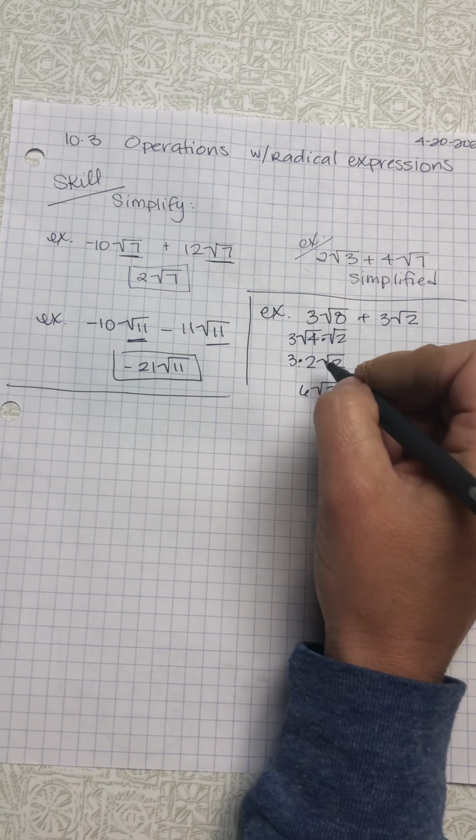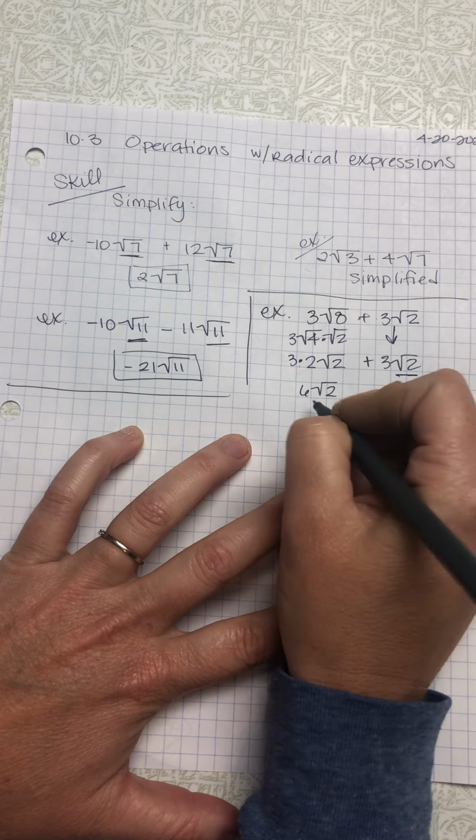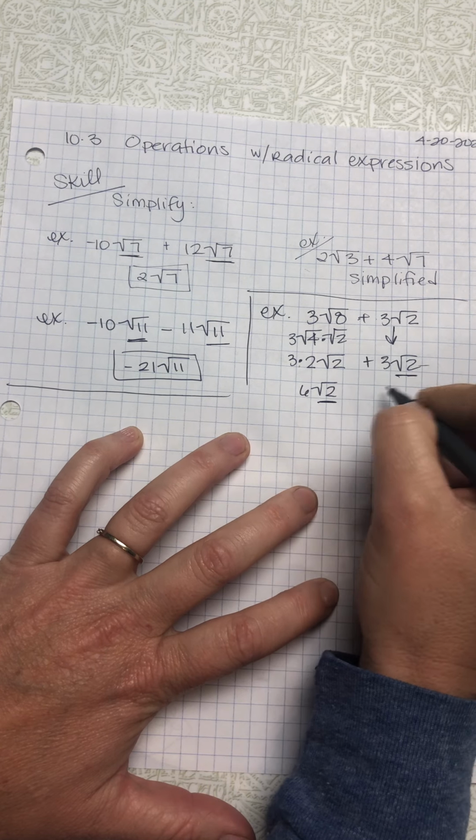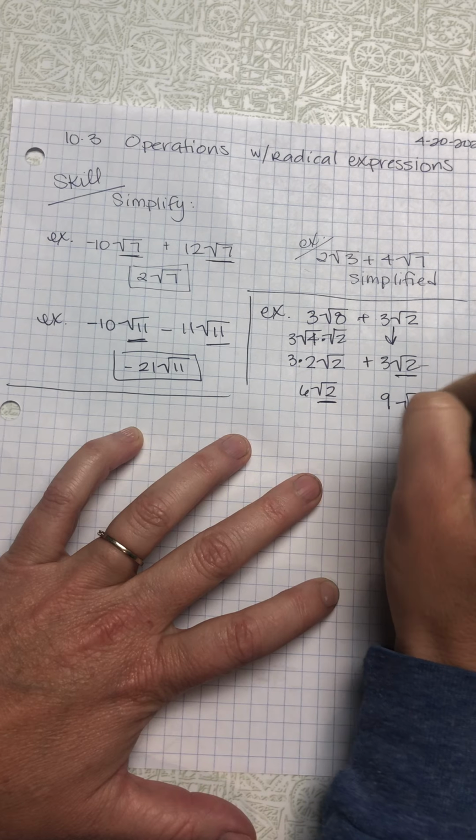This is all the work. We don't have to show all of it, right? I'm just trying to remind you, we just got back from a 10-day break, okay? And then we have plus 3 root 2. Nothing to do with it, okay? Just bringing it down. So the root 2's are now the same, which means we combine the 3 and the 6, right? 6 plus 3 is 9 square root 2.